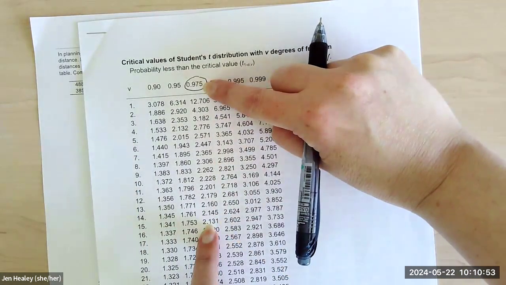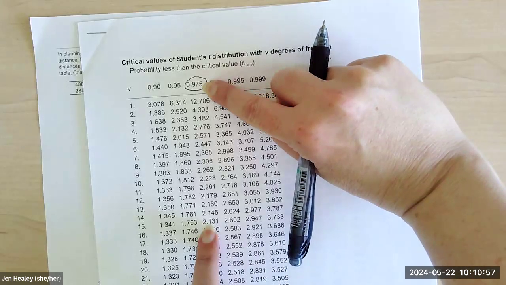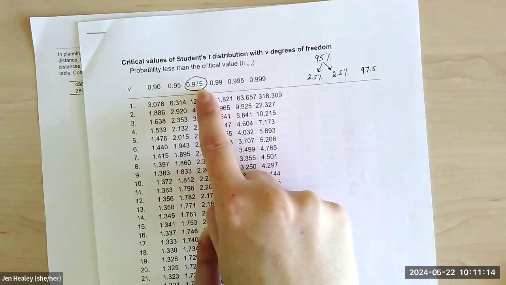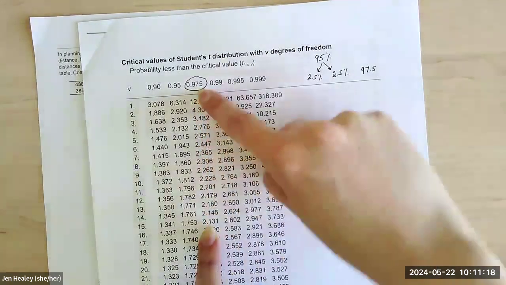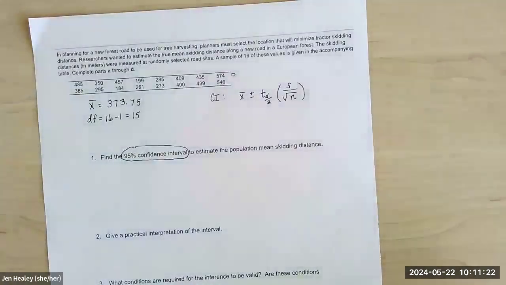0.975, again, you're using that column because it's a 95% confidence interval and it's a two-tail test. 95% confidence interval means there's 5% in the tails. And since it's a two-tail test, that means you're cutting that number in half. So you're putting 2.5% in each of the tails. So you have to put 95 plus 2.5 more, that gets you to the 97.5. So that's why we're in that column. 2.131 is our T.